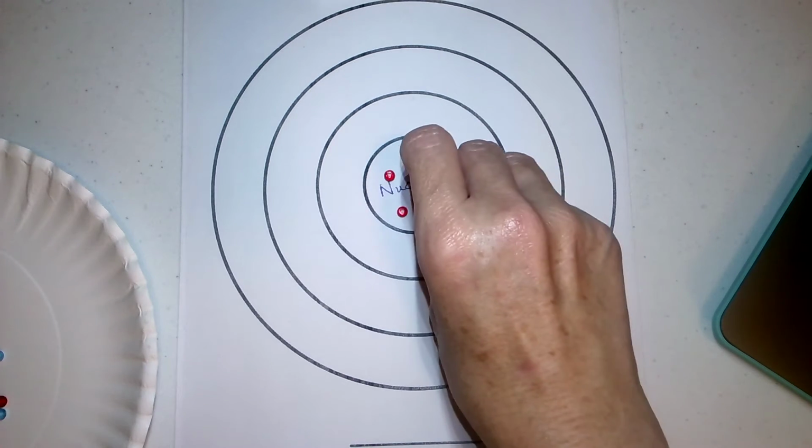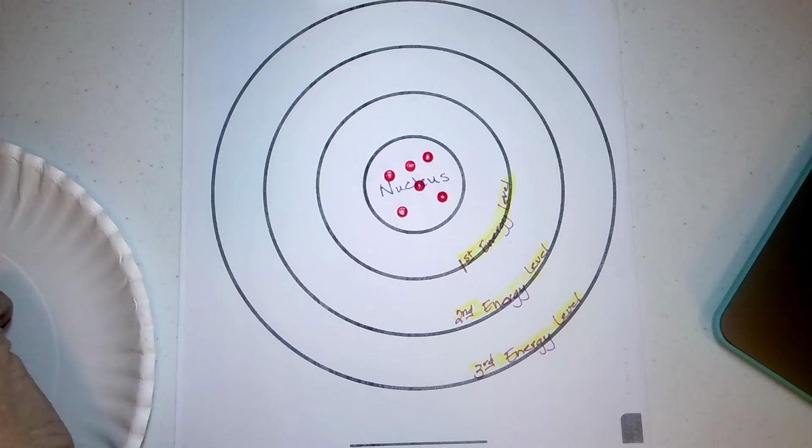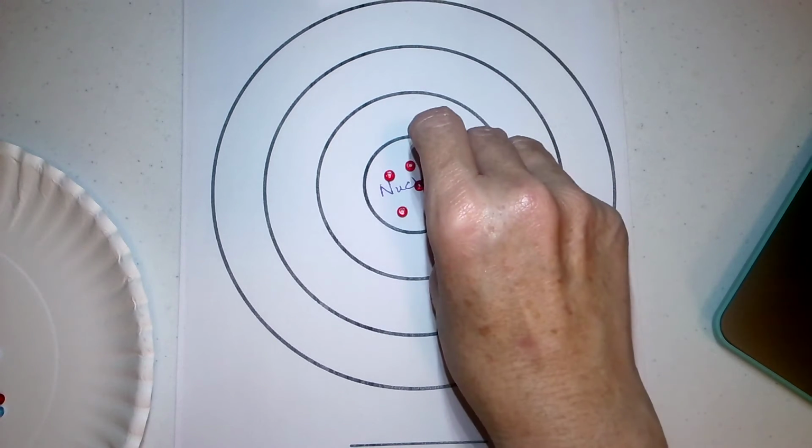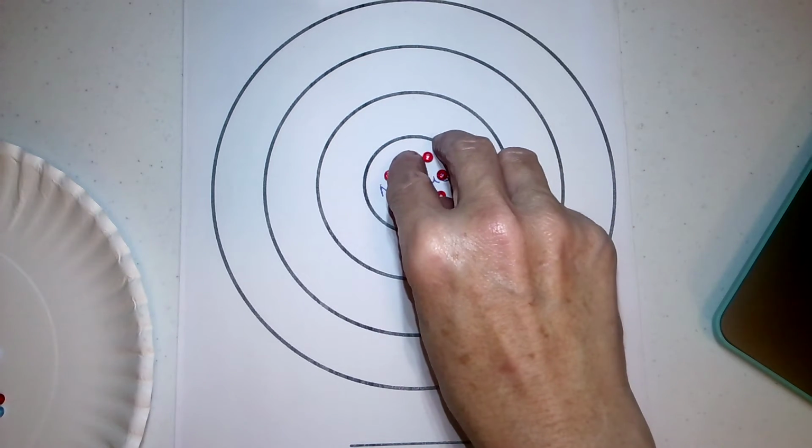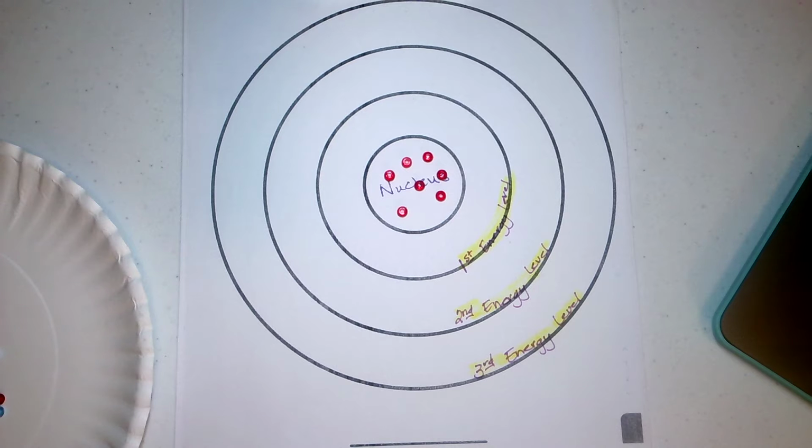Okay, so I'm going to put these 7 protons in the nucleus. You see that center circle said nucleus, so I'm going to put those in there. Okay, so my protons are represented by those red beads.